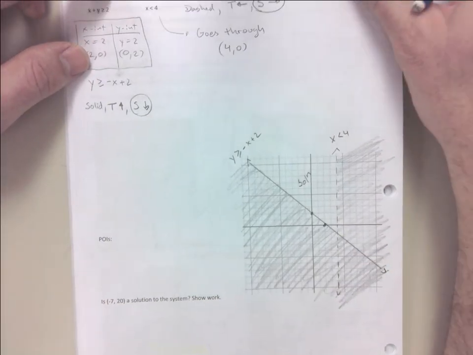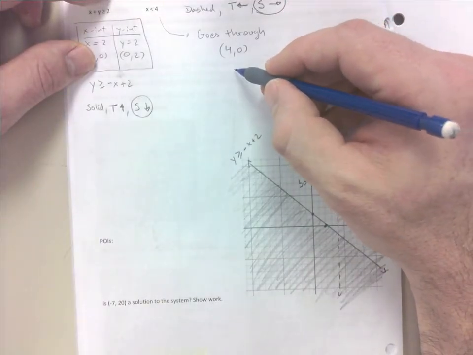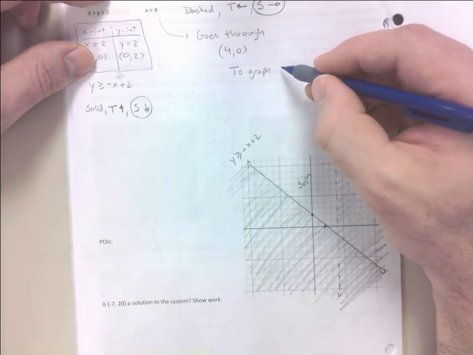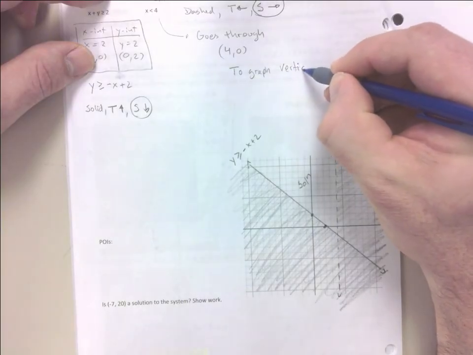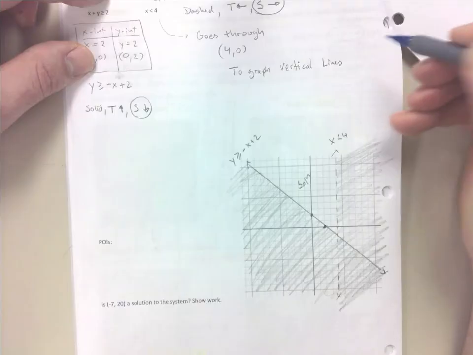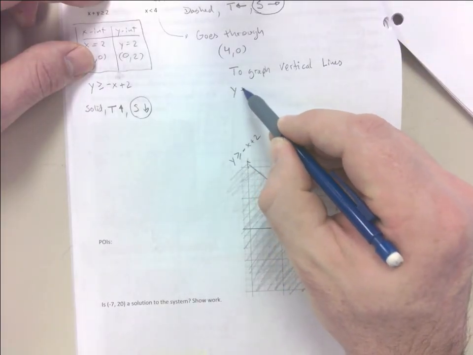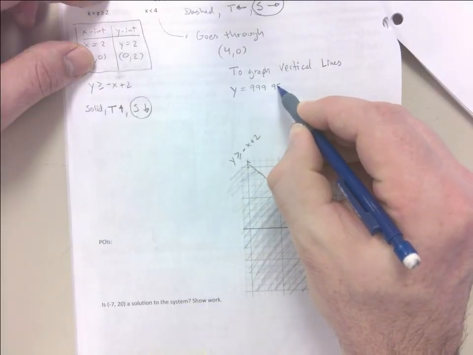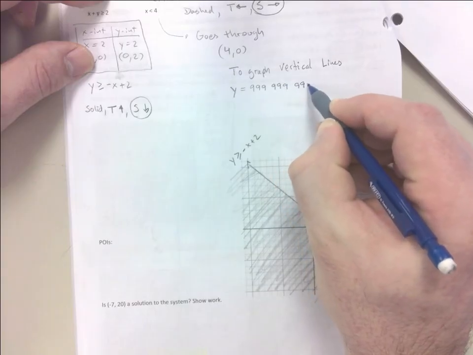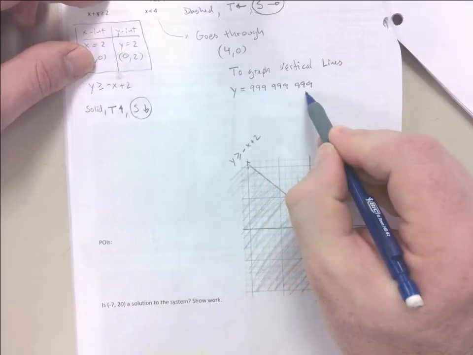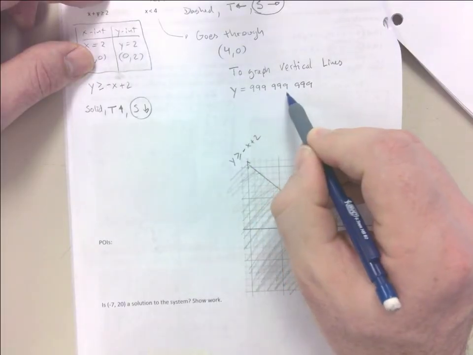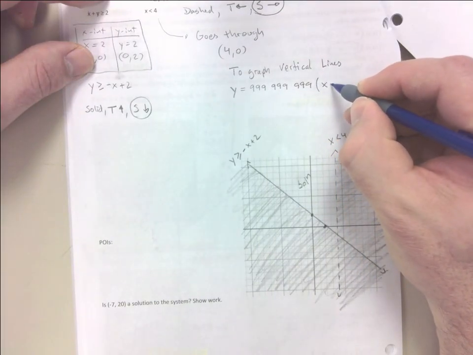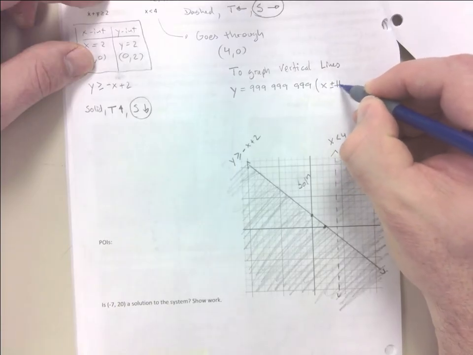So here it is. This should probably be on your study sheet, to graph vertical lines. We go y is equal to, and I looked this up online, so I don't take credit for this, but it was pretty cool when I found it. You have to press 9 nine times, and then you just go x plus or minus the number that you wanted to go through.